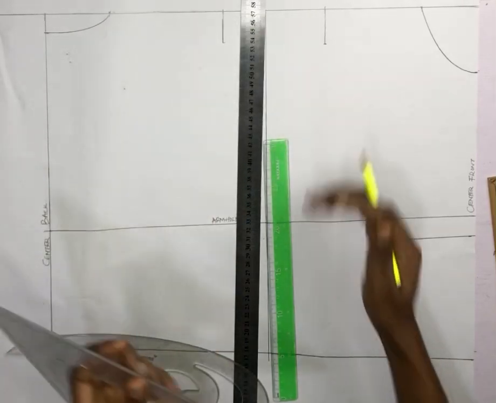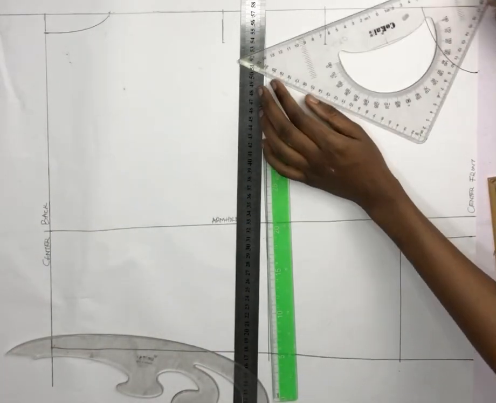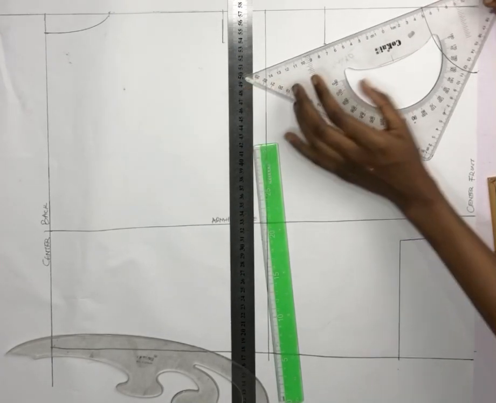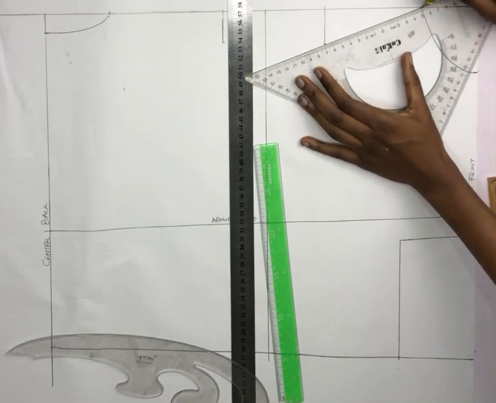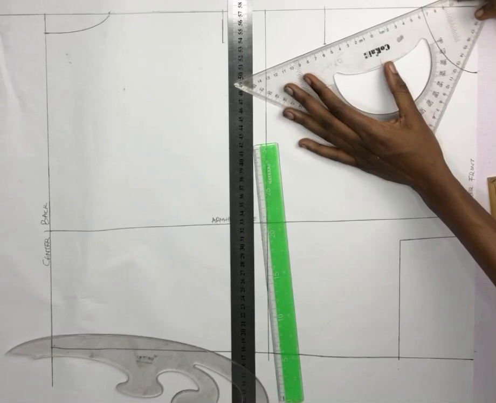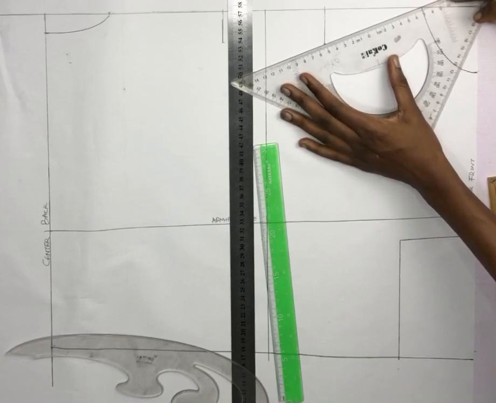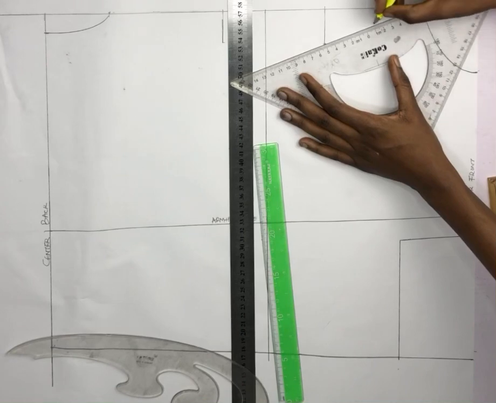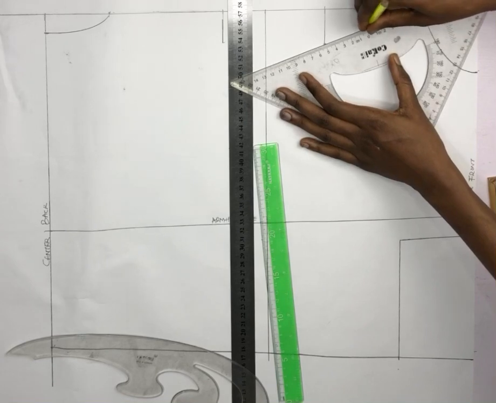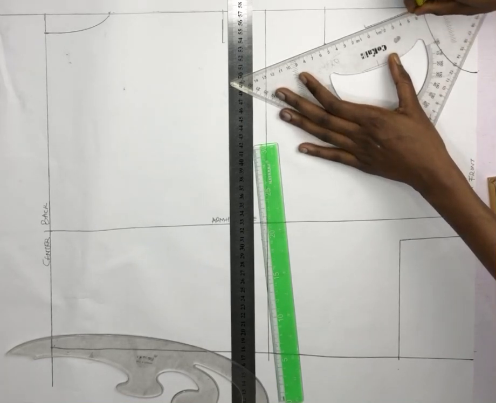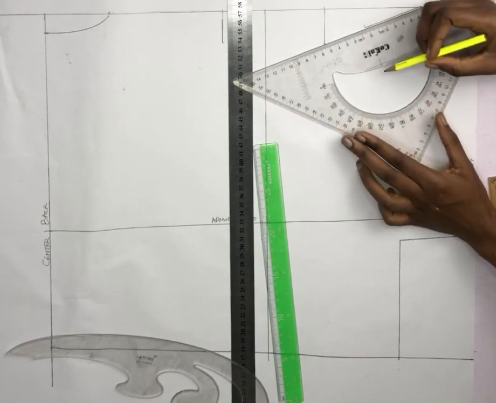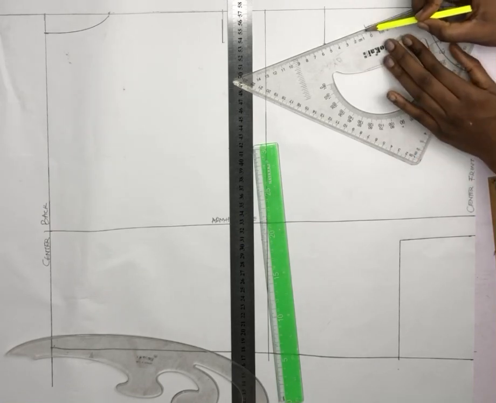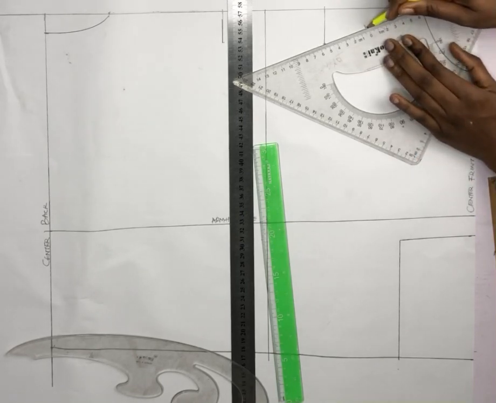So next thing I want to do is put the ruler to link my 4 cm square down to my neckline. On that line, I'm going to mark half of my shoulder length. The shoulder length divided by 2. My shoulder length is 14, so I'm going to mark 7 to my neck point. Now I'm also going to put a dart in my shoulder. That is the reason why we are splitting the shoulder into 2.